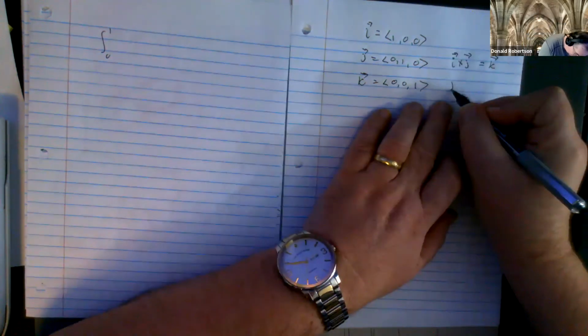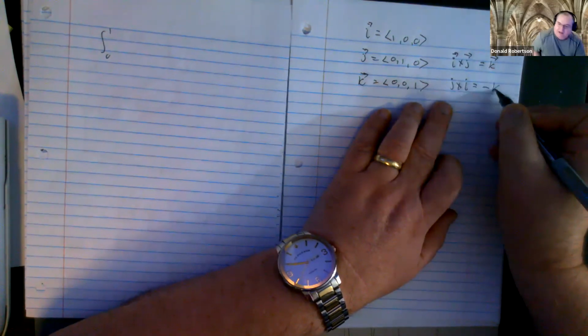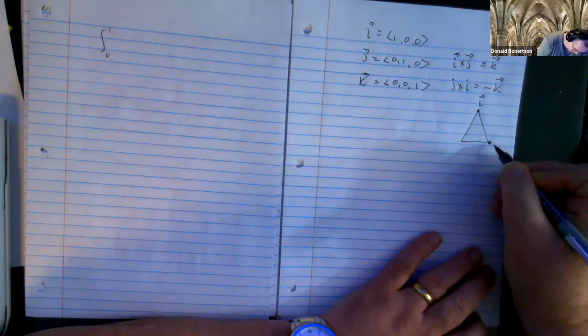But sometimes the answer is negative. If I switch the order, you'd still get k, but you'd get negative k. So there's a little triangle that you can use that helps you do it. I put a little i here, a little j here, and a little k here, and I draw my little arrows.